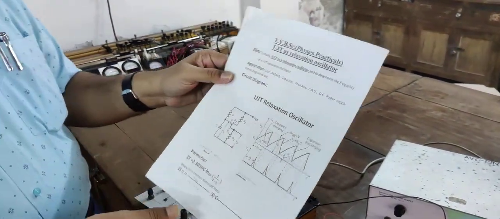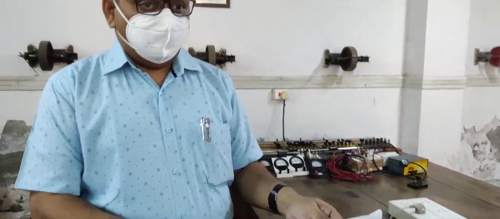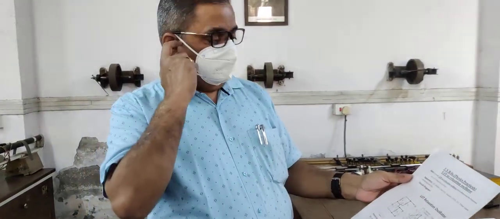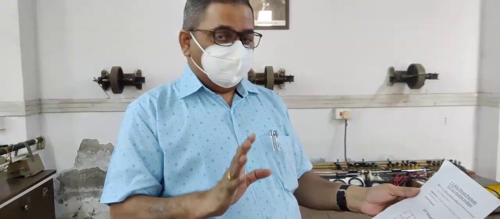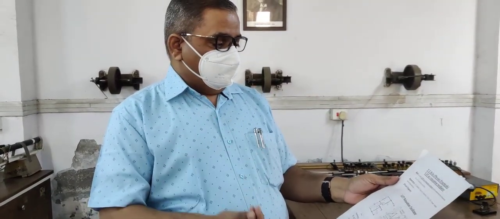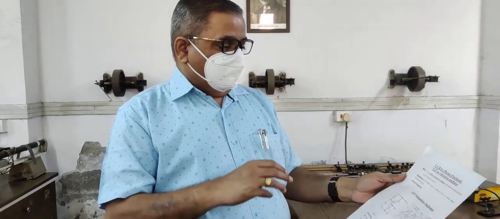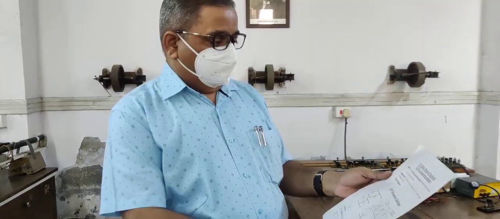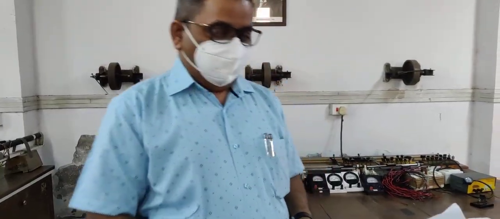Now the next experiment in your semester 6 practical course is to study the UJT as a relaxation oscillator. UJT means a unijunction transistor, and it works as a relaxation oscillator. By studying that, you will have to determine the frequency of the UJT oscillator. That is the aim of our experiment.